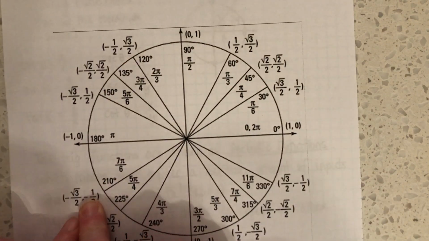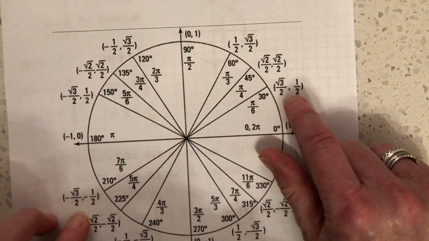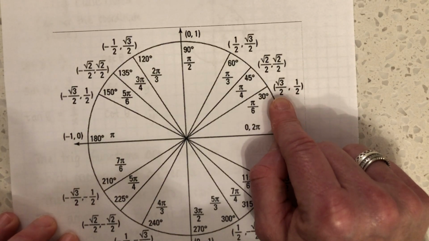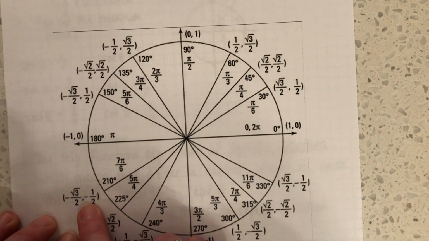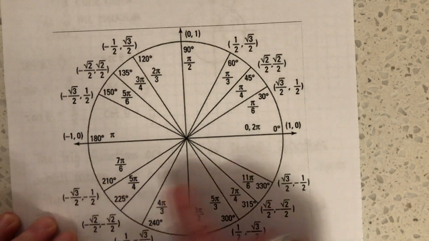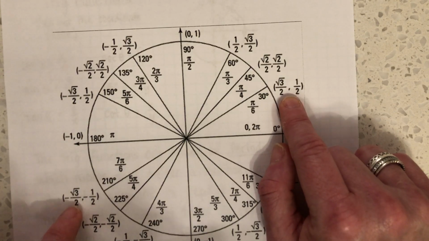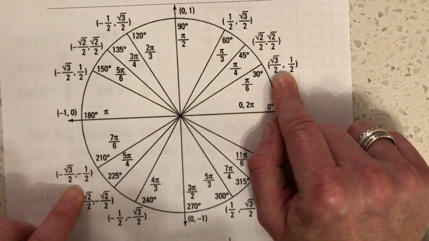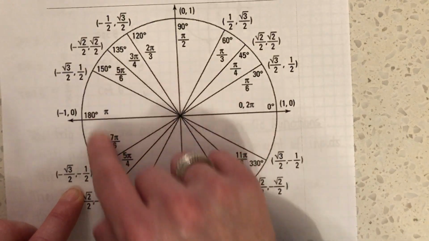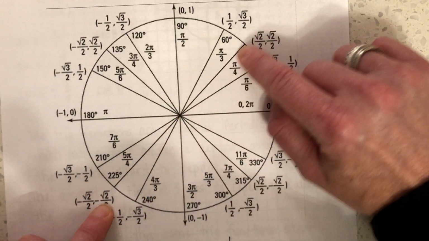Well, look at here, right? If you notice across from this one, I would have originally at 30 degrees taken 1/2 and put it over root 3 over 2. Well, if I put a negative 1/2 over a negative root 3 over 2, a negative over a negative becomes a positive. It'll be the same ratio as this y over that x as this y over this x. So now, how many degrees away are 30 degrees and 210 degrees? They're 180 degrees.